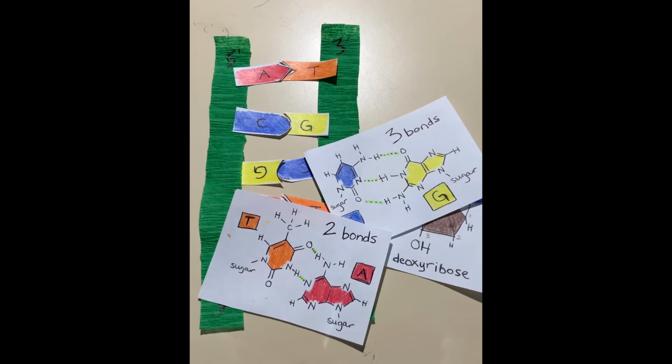However, base stacking is the main force that helps stabilize the DNA's double helix. This is due to the van der Waals and dipole-dipole forces between the hydrophobic bases. Base stacking helps prevent the hydrophobic bases from interacting with water molecules by stabilizing the overall 3D structure.